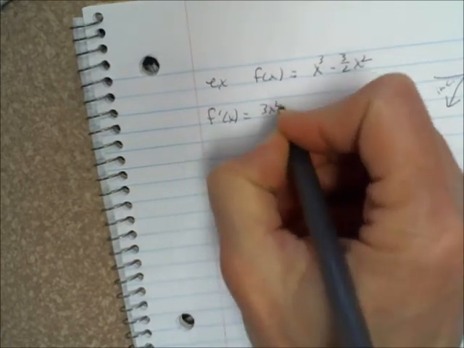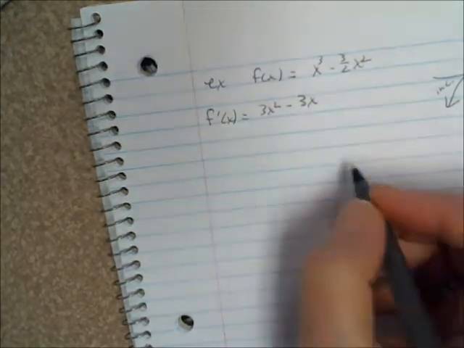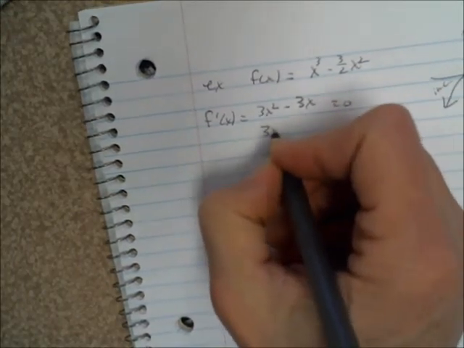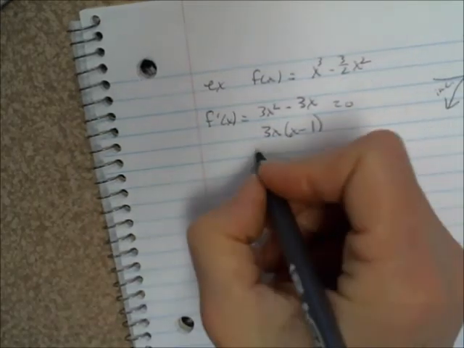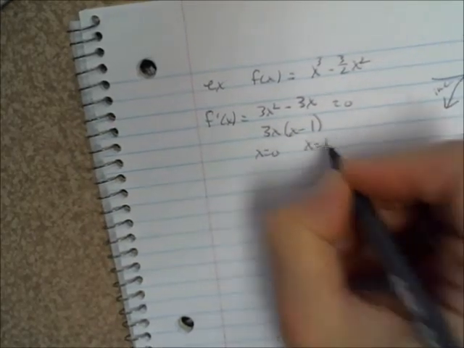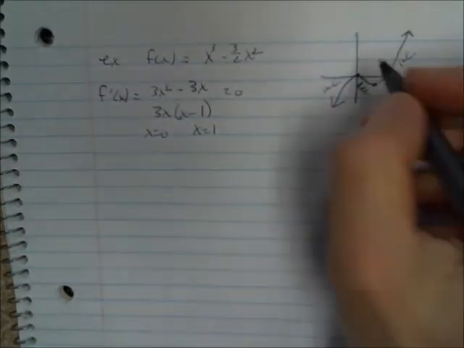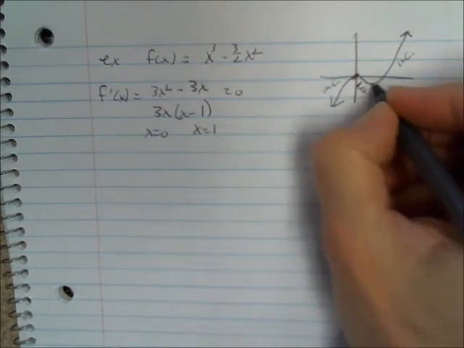And if you wanted to take a derivative of this, f prime of x is equal to 3x squared minus 3x. If you set that equal to 0, factor out the 3x, you see that x is equal to 0 and x is equal to 1. And those are the 2 points on this graph where you'd have a local max, that's x equals 0, and a local min, x equals 1.